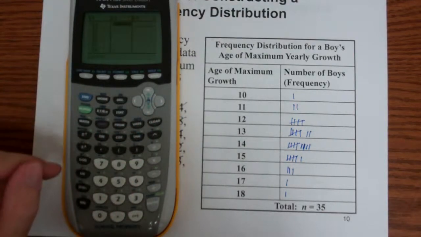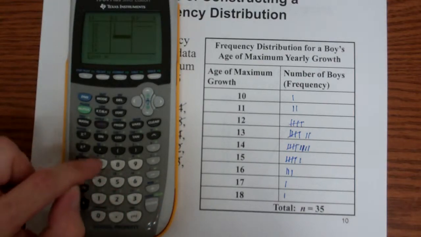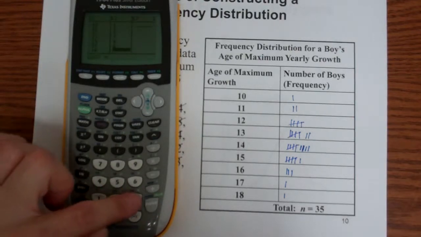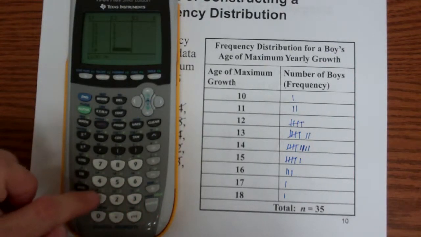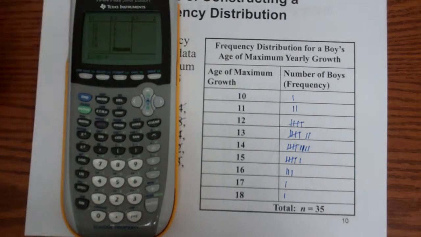And now I'm just going to put in the 1, 2, 5, 7, 9, 6, 3, 1, and 1. Now it's very important that these bottom lines line up.